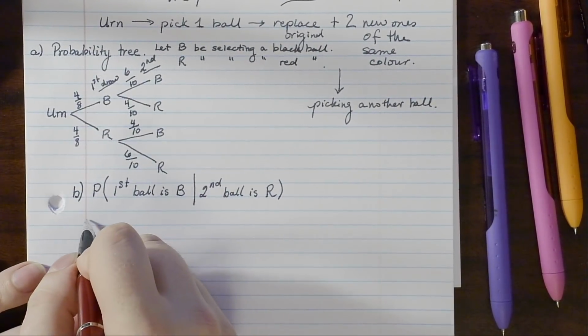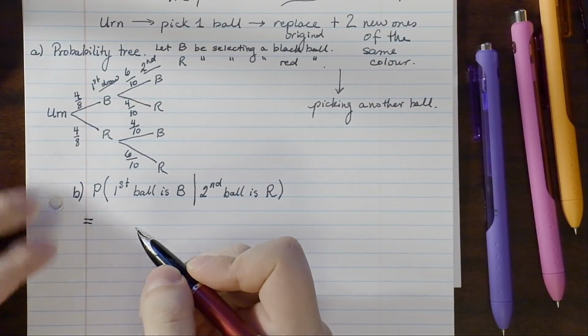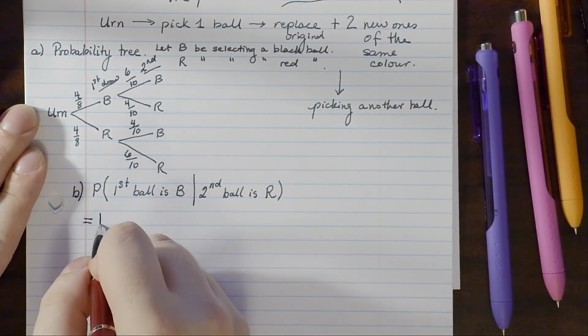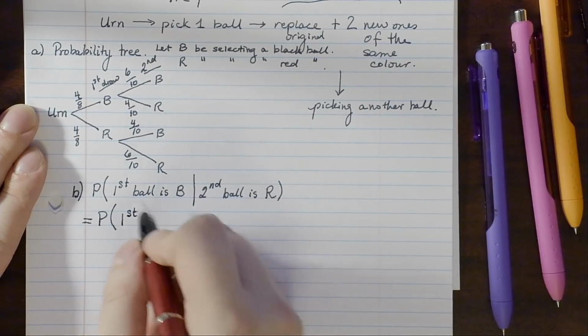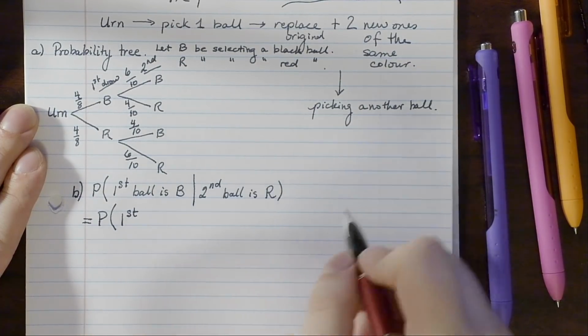And I can use my conditional probability for this. So what I want is the conditional probability. So it's very similar.